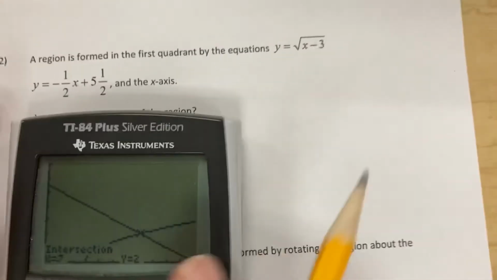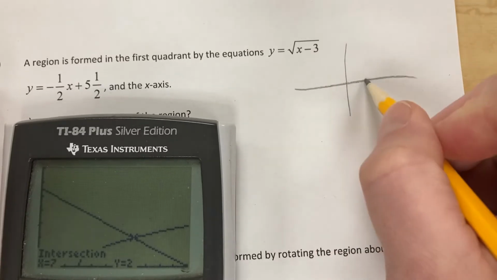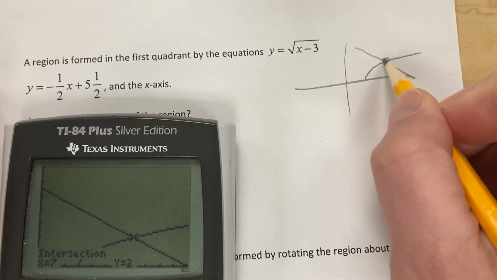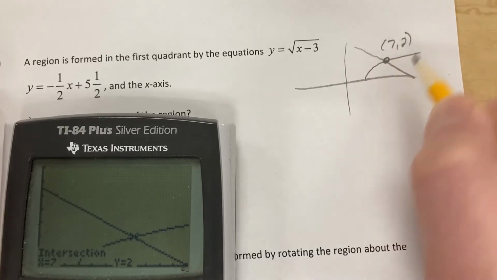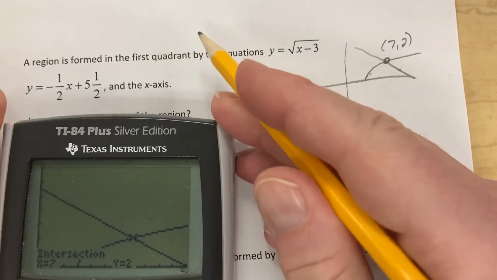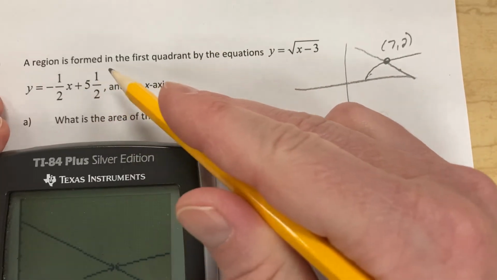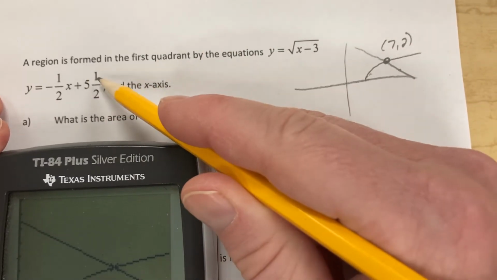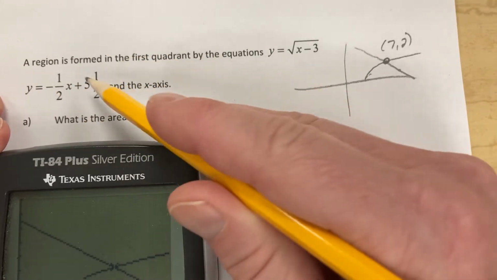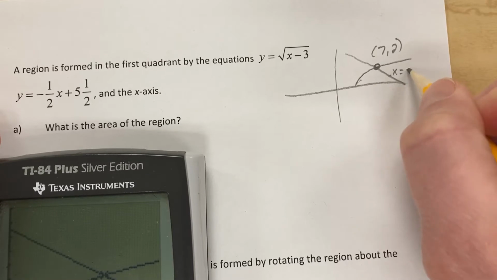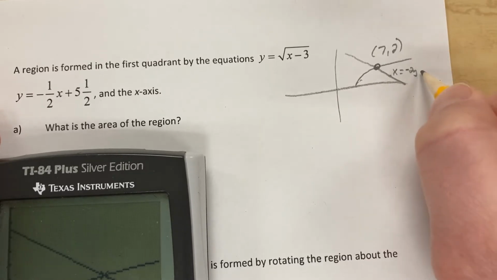So let's draw a quick little picture of this. We've got this graph going like this, and then this graph coming in like that, and we're intersecting at 7, 2. This function is the line, y equals negative 1/2 x plus 5.5. To get x by itself, I subtract 5.5, and then multiply by negative 2. You end up with x equal to negative 2y plus 11.